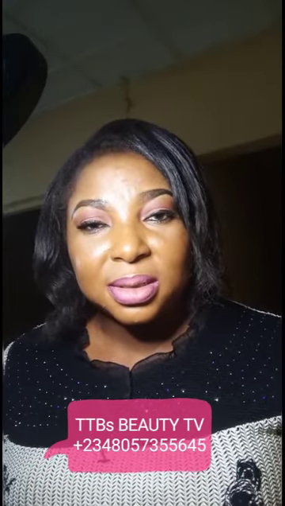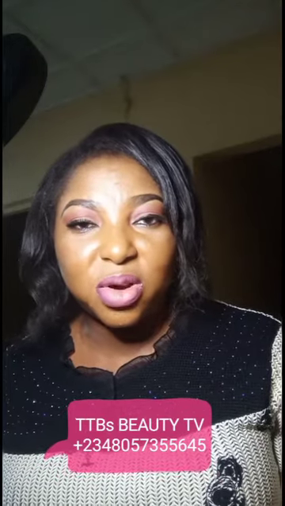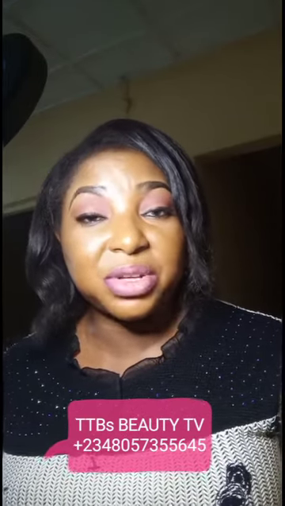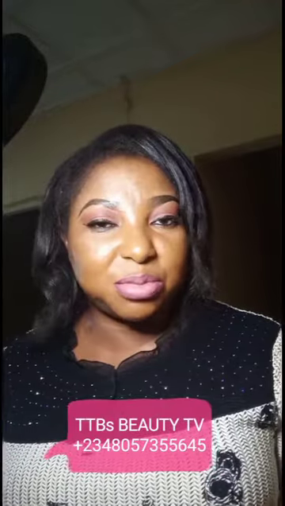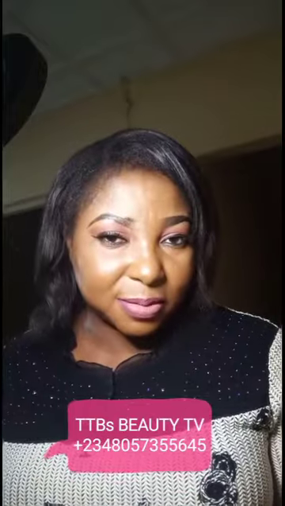The one that is medium-sized all over is the combination skin. And the one that is very small, almost invisible, is the dry skin. So any option this person chooses, note it down. If the person says it's large all over and shiny, note it down. If the person says it's medium all over, note it down. And if he says it's dry all over, note it down. You have to note one option down for your clients.